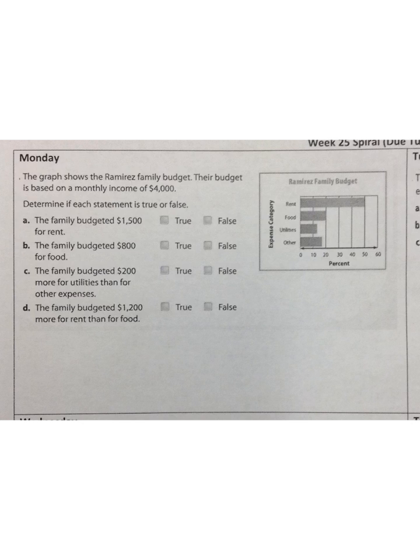B, the family budgeted $800 for food. C, the family budgeted $200 more for utilities than for other expenses. D, the family budgeted $1,200 more for rent than for food.